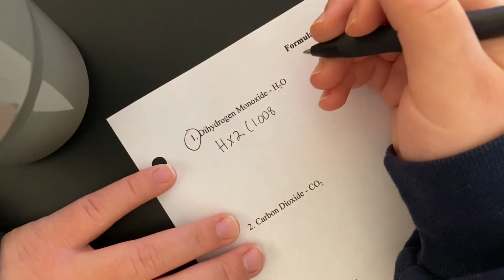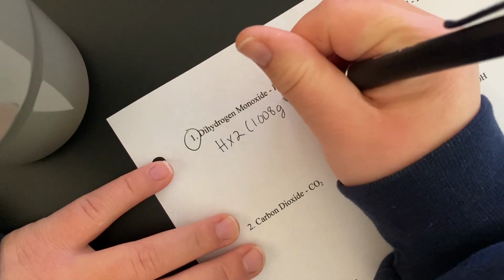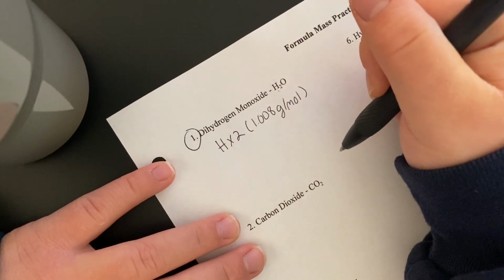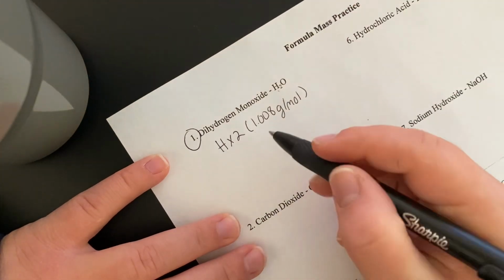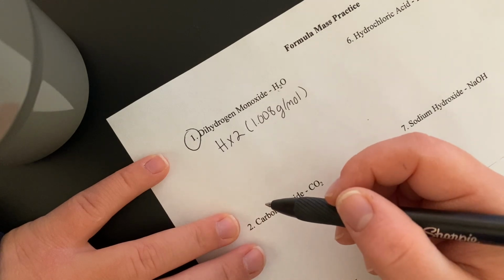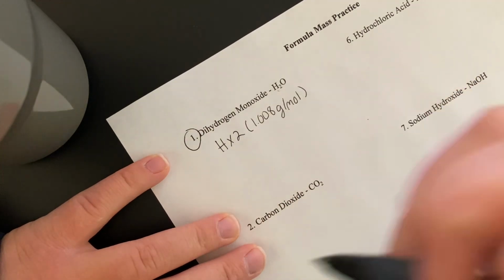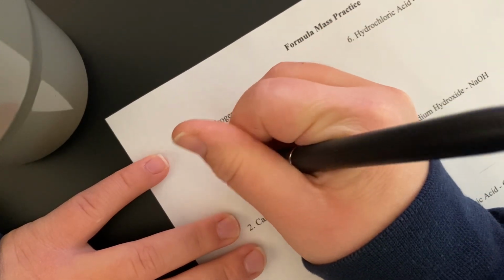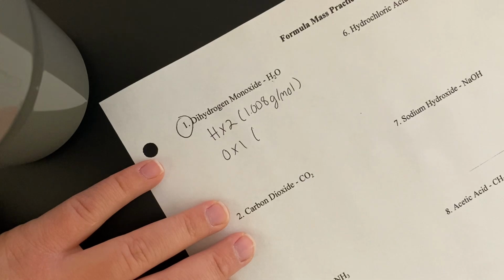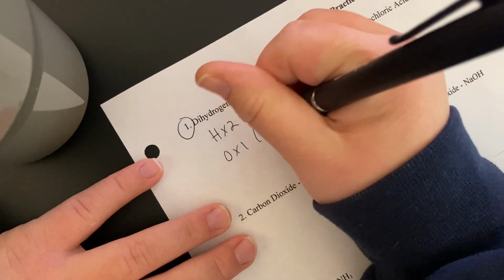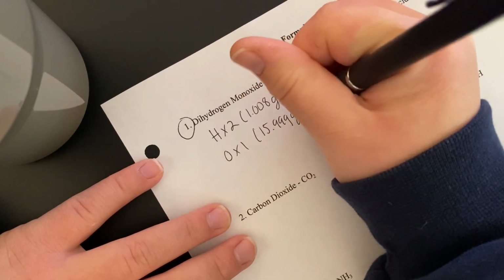Now we're going to be using the units grams per mole because we're going to try to relate this concept, formula mass, back to moles next time we see each other. So we've got 1.008 grams for every 1 mole of hydrogen that we have. Next, oxygen. We only have 1 oxygen in this compound. And every oxygen from the periodic table has a mass of 15.999. Again, grams per mole.